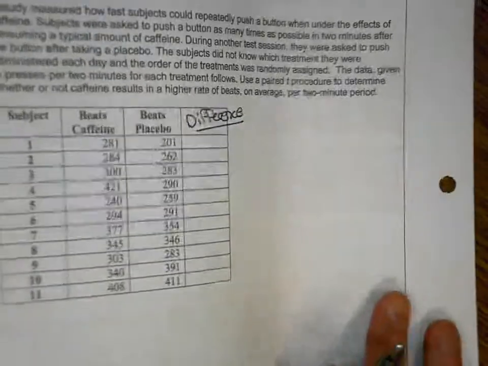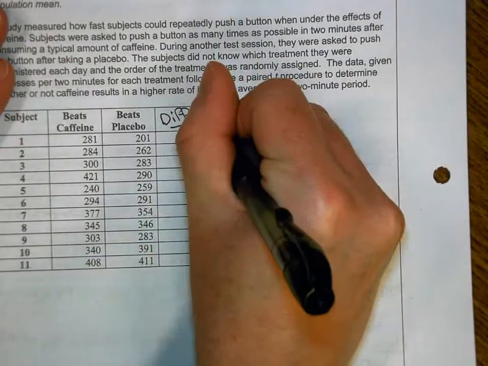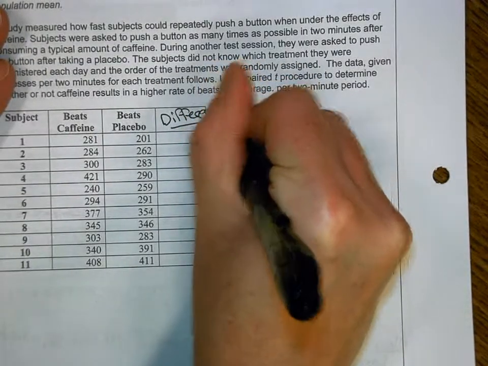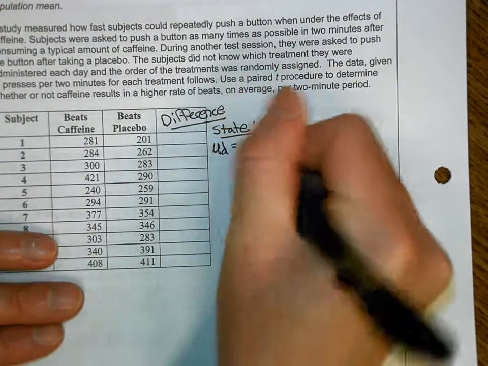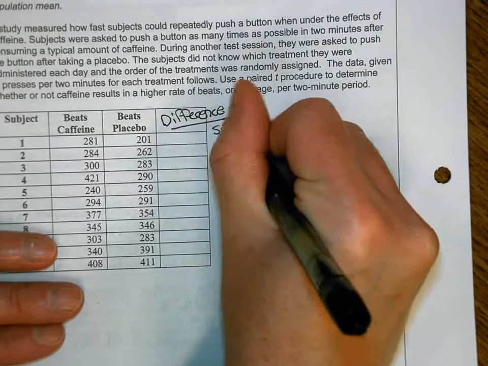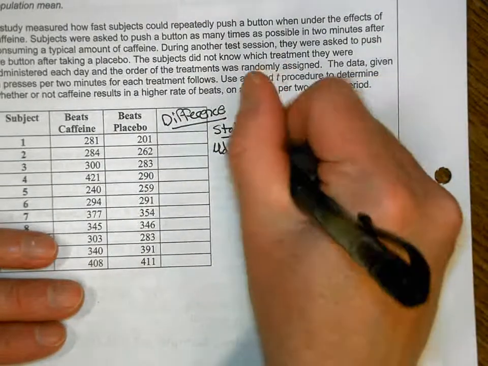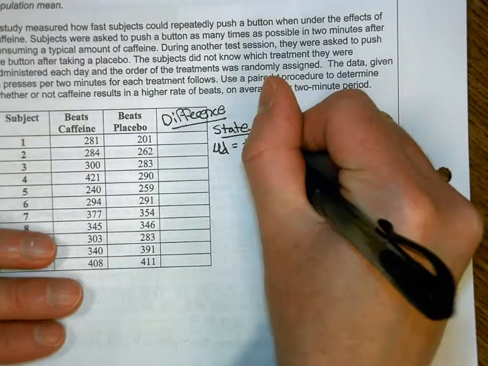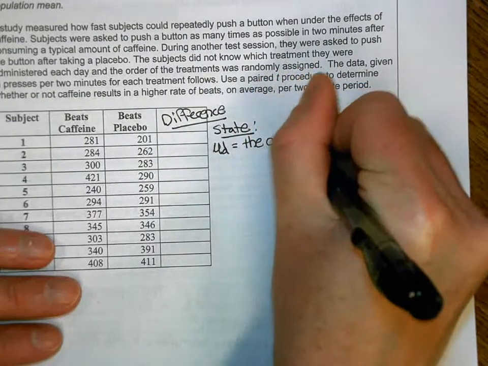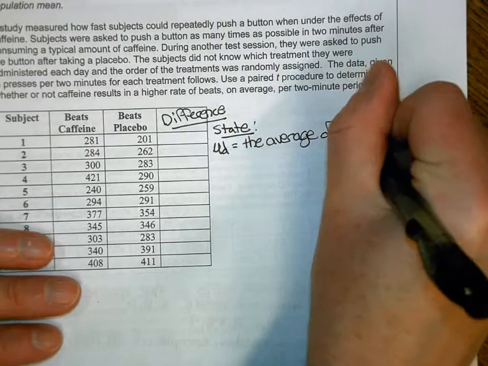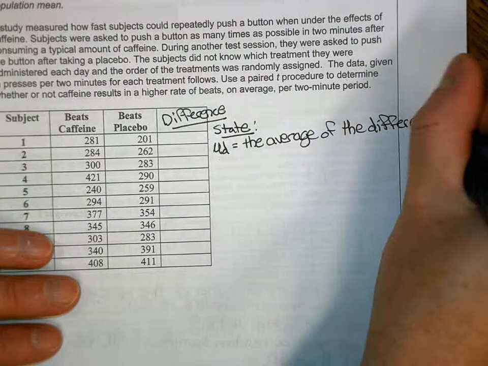So as I'm thinking about this, I could write my parameter out. So my state, I have the mean difference, mu sub d, is the mean difference. Or some of you might like writing it as the average of the differences. Because that's really what we're looking at.